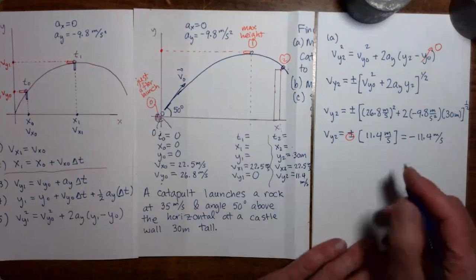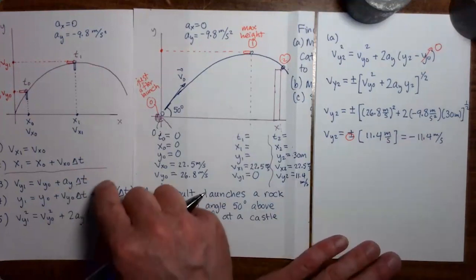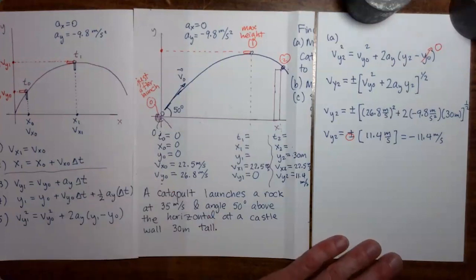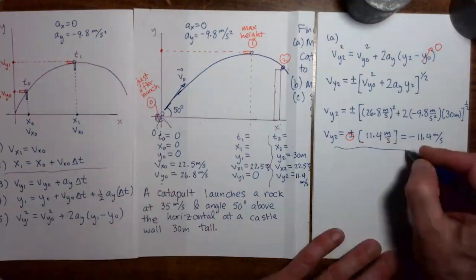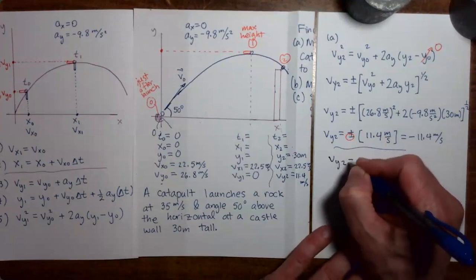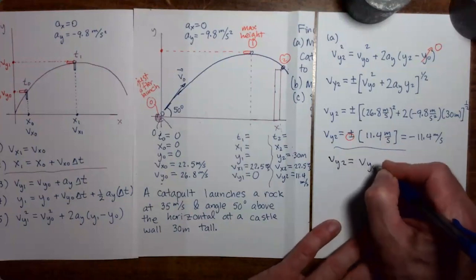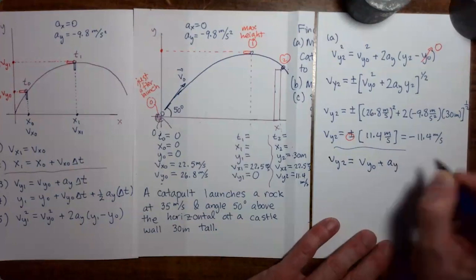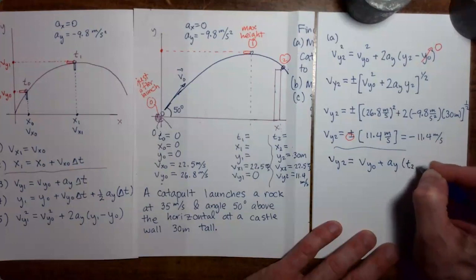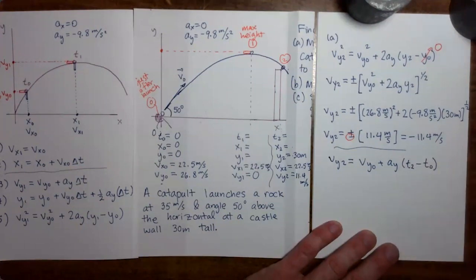Step 2, we're going to use equation 3, writing it so as to connect moment 0 to moment 2. That gives us Vy2 equals Vy0 plus ay times delta t, and since we are going from moment 0 to moment 2, delta t becomes T2 minus T0.